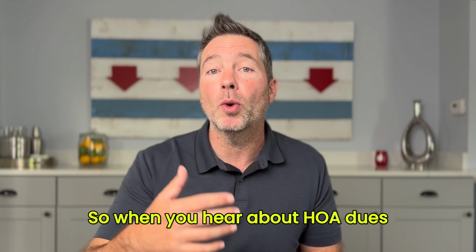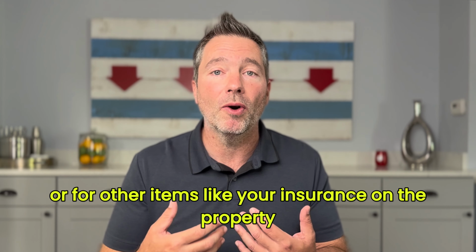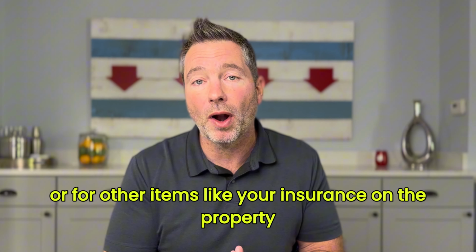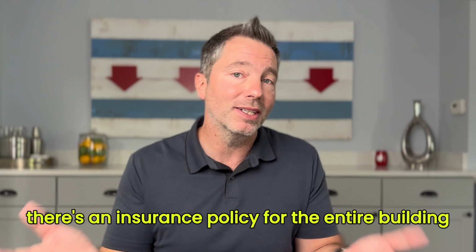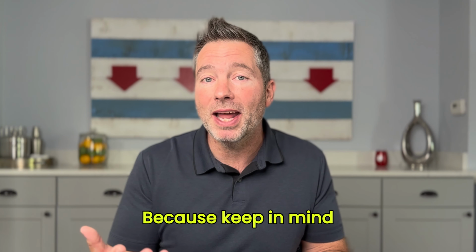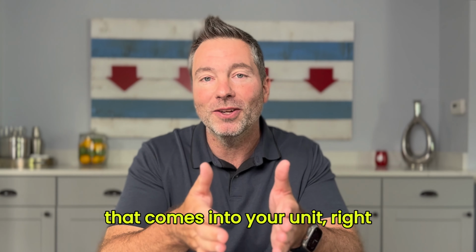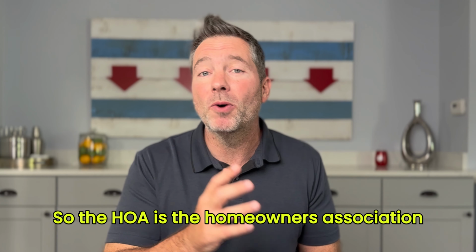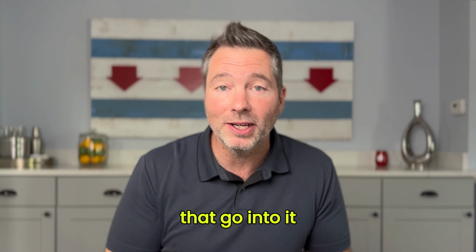So when you hear about HOA dues, these are the fees that you pay for their services or for other items like your insurance on the property, like the structure as a whole. If you're buying a condo, there's an insurance policy for the entire building, or there'll be things like water and trash. Because keep in mind, if you're part of this one structure, you can't just pay the water that comes into your unit, right? It goes into the whole building. So the HOA is the Homeowners Association, and HOA dues are the fees you pay for the management of that, as well as some of those amenities that go into it.